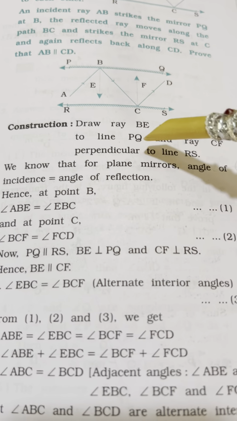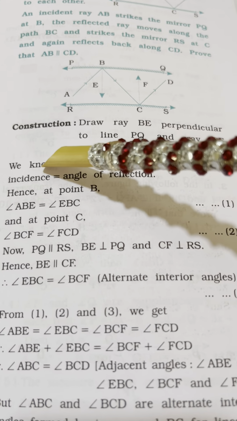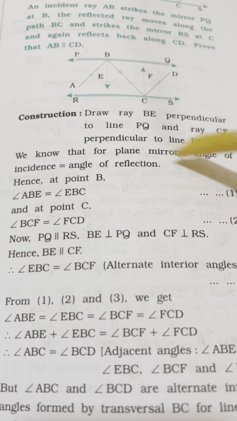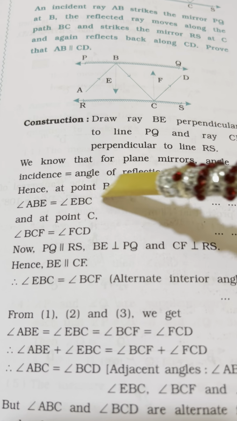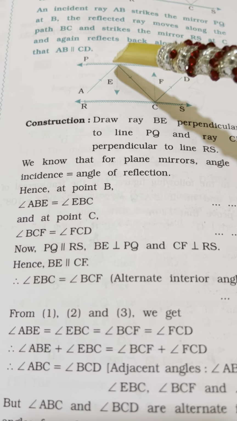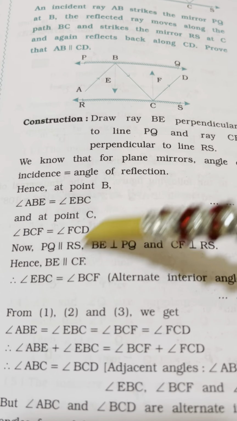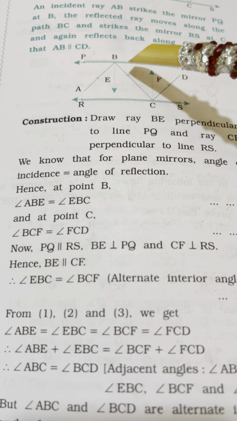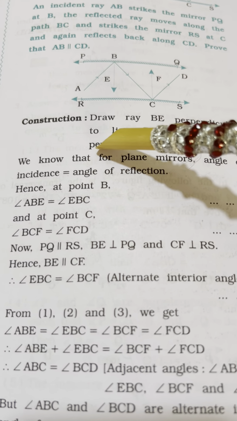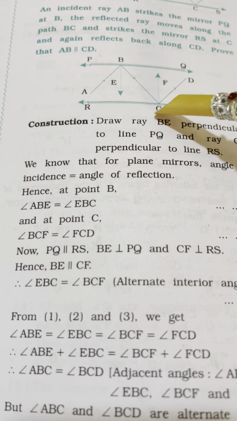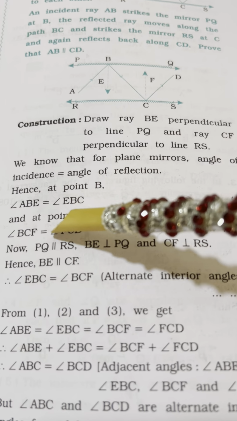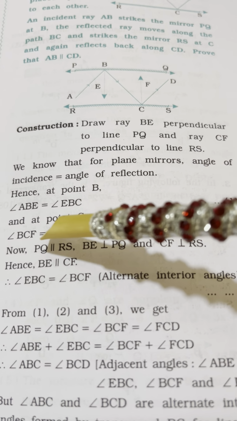We know that for plane mirrors, angle of incidence is equal to angle of reflection. Hence at point B, angle ABE is equal to angle EBC. These two angles are same. At point C, you can take BCF is equal to FCD, right? So both the angles are same.